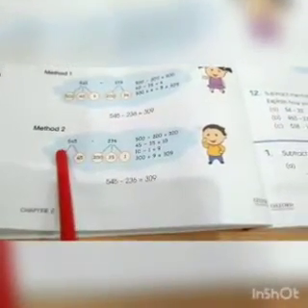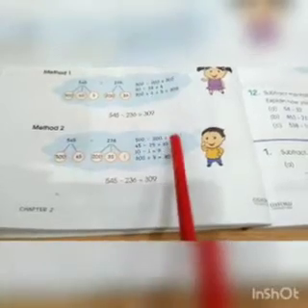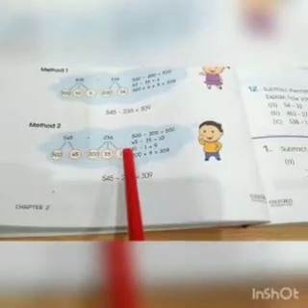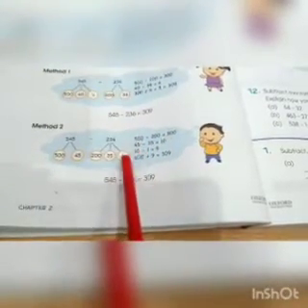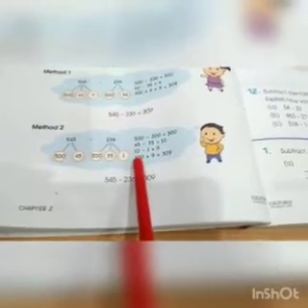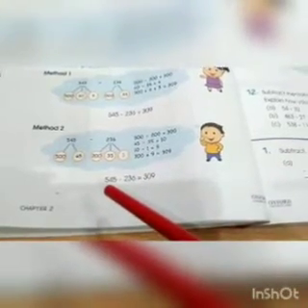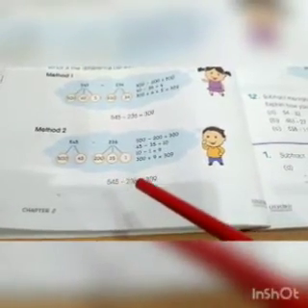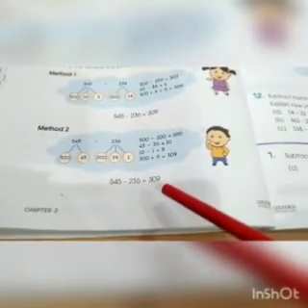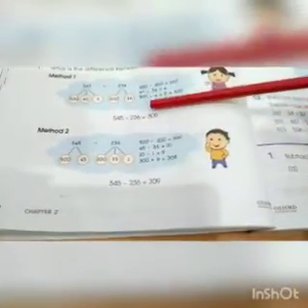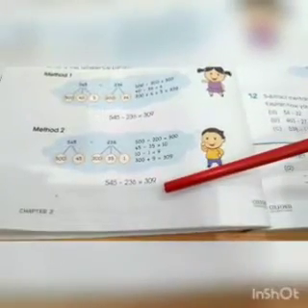Okay, class. 500 minus 200 is equal to 300. 45 minus 35 is equal to 10. 10 minus 1 is equal to 9. 300 plus 9 is equal to 309. 545 minus 236 is equal to 309. We get the same answer, 309, from both method 1 and method 2. You can see the answer is the same.